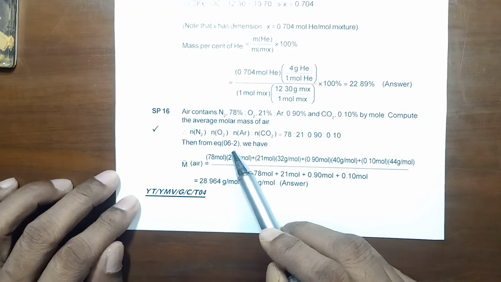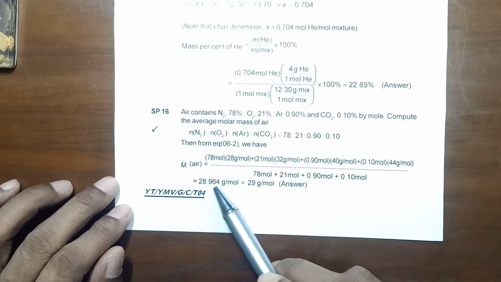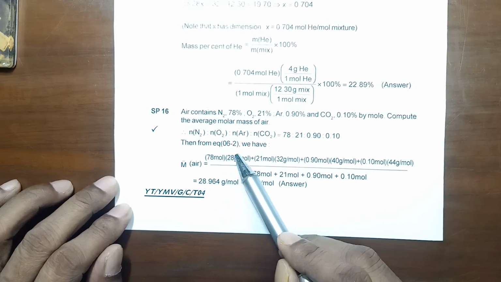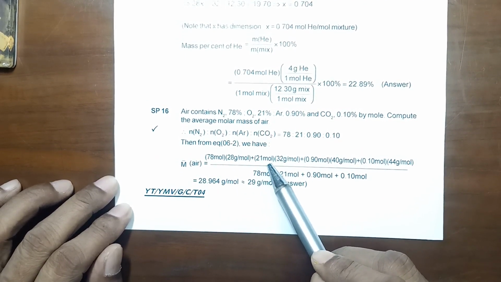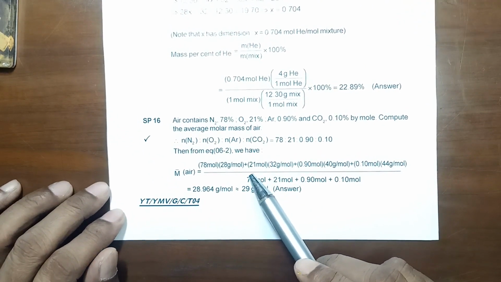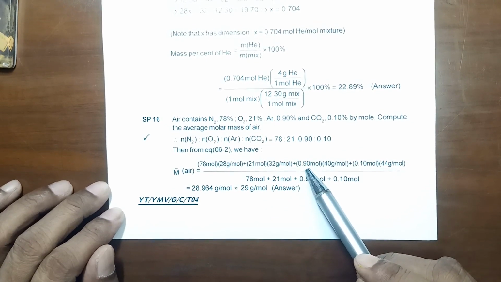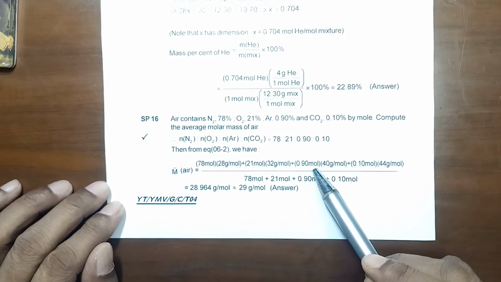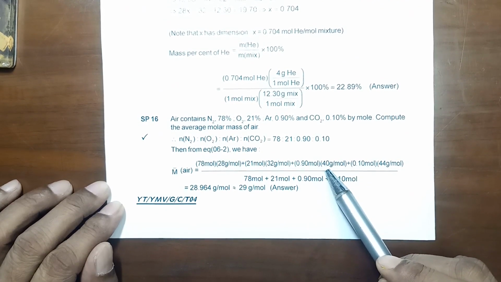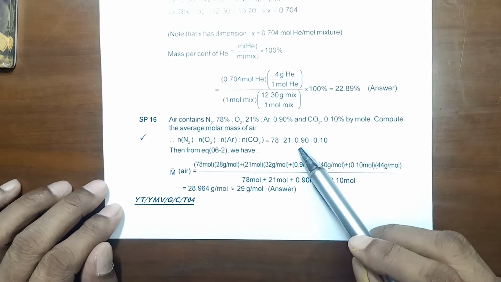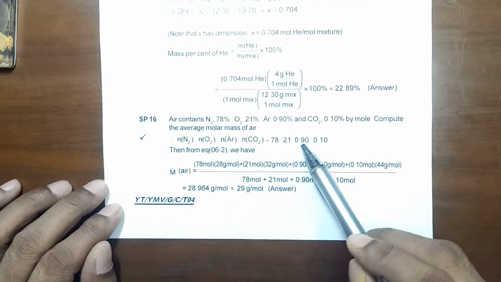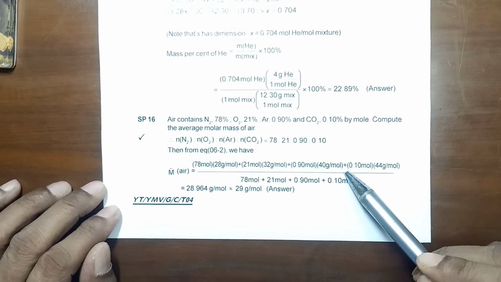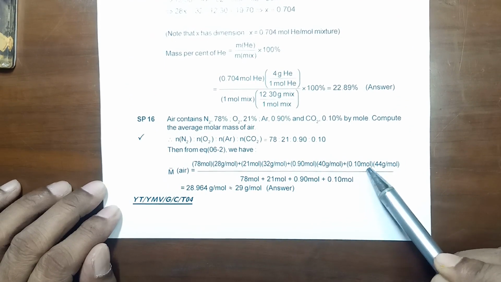Then from the equation we can have what? Average molar mass of air is equal to 78 mole nitrogen into molar mass of nitrogen 28 gram per mole. Mole cancel, we will have a mass, plus oxygen 21 mole, molar mass 32 gram per mole. Mole cancel, 21 into 32 is the mass of oxygen. Similarly 0.90 mole argon, molar mass 40 gram per mole, and 0.10 mole carbon dioxide, molar mass 44 gram per mole.